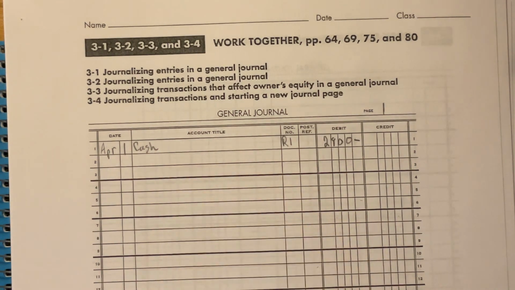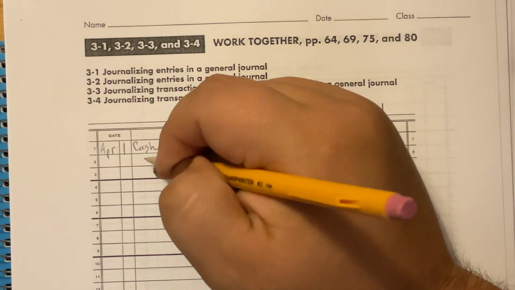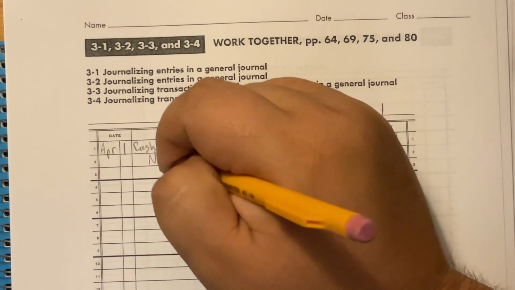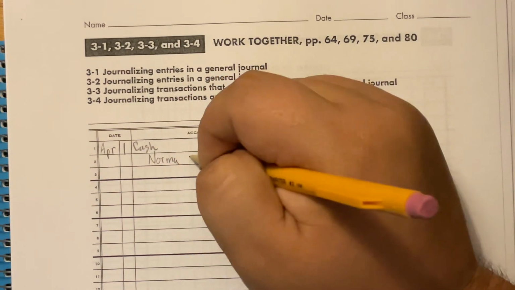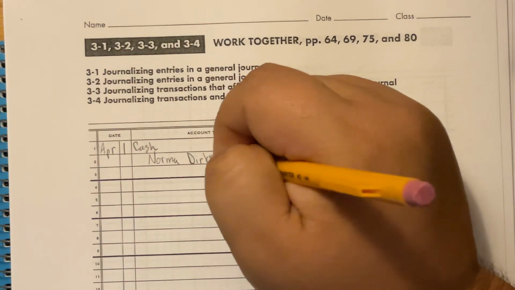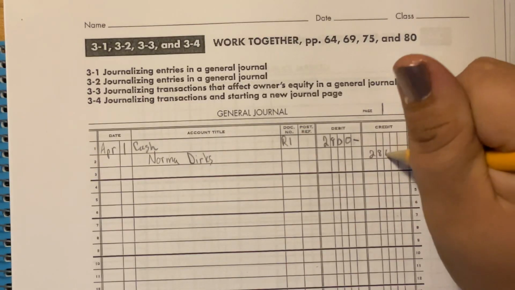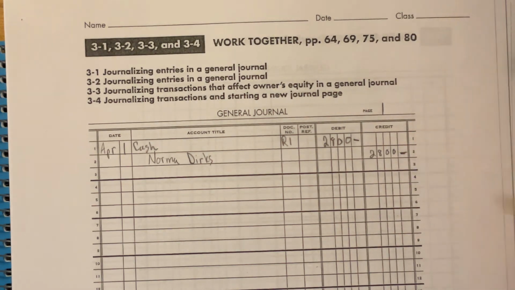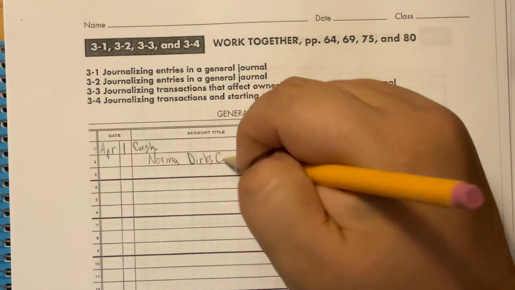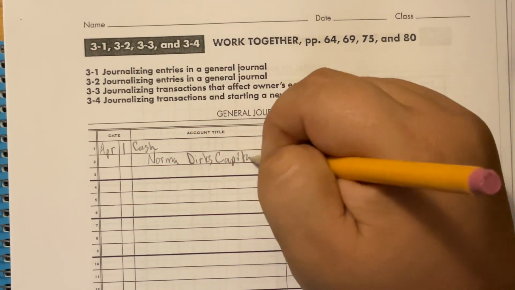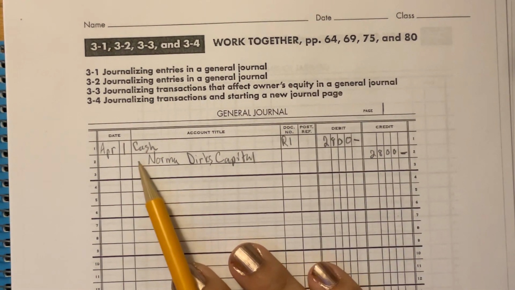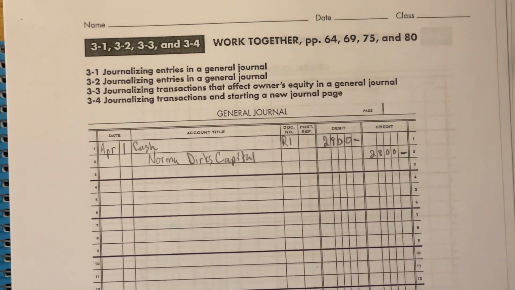Next, we're going to do our credit. Our credit was capital, but her name is Norma Dirks. And again, credit of $2,800. And I personally do a line. And I forgot to keep writing capital. Again, making sure we indent.